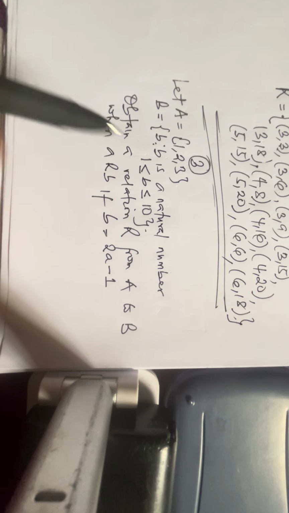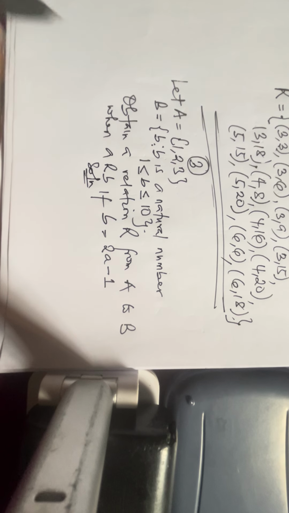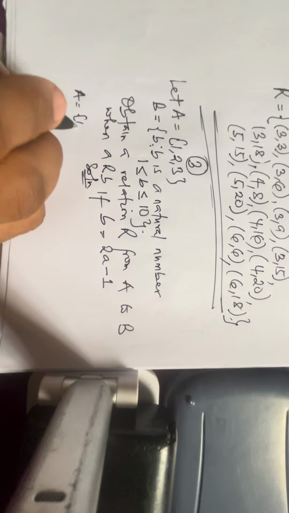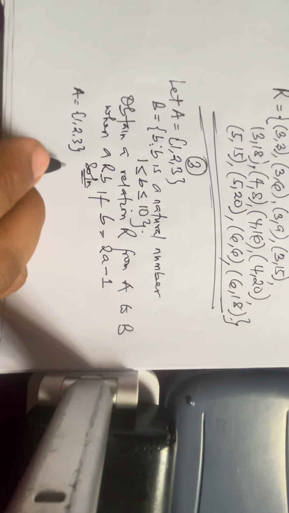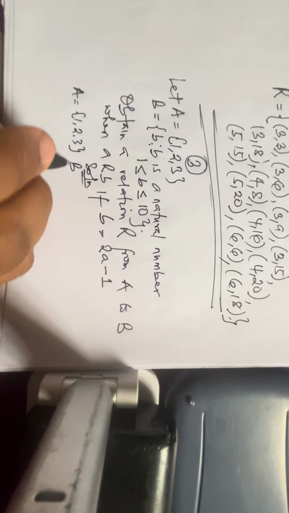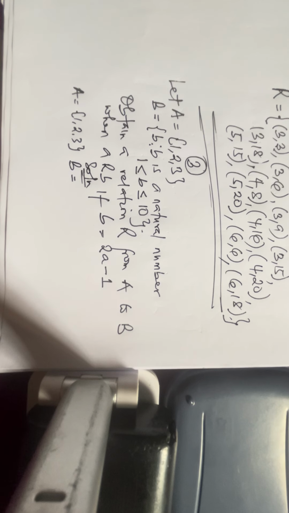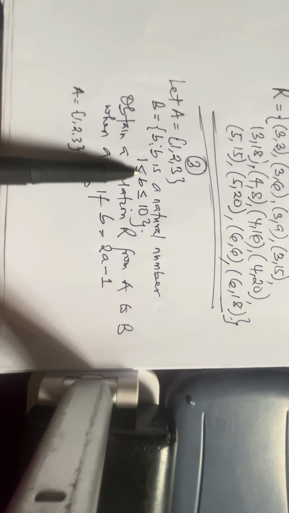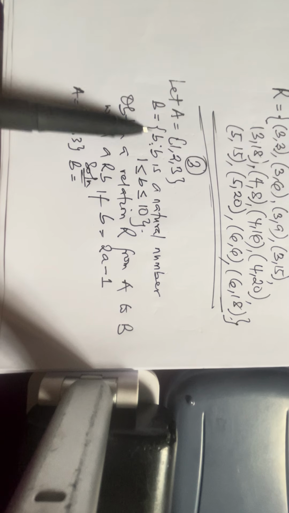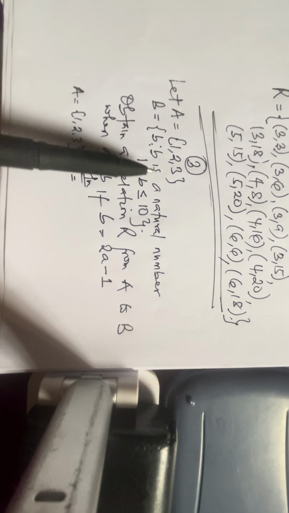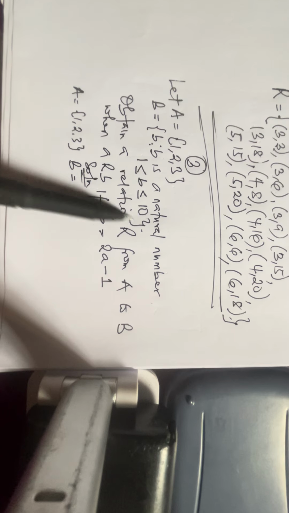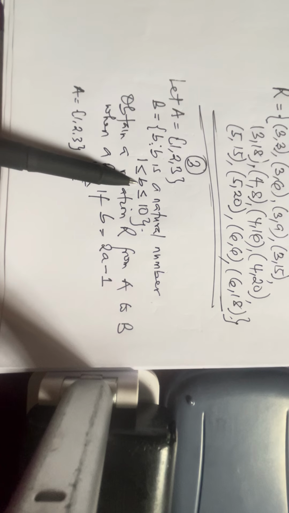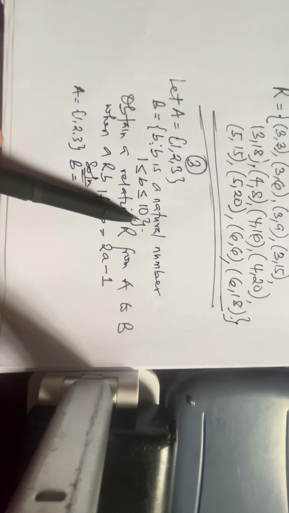Now, first of all, solution. First of all, you must take note of the fact that A is equal to 1, 2, and 3. Now we are not given set B, we have to find set B. They are not even giving us a rule for getting set B. We are saying that the elements of B must be natural numbers in this interval. And what is the interval? The interval is that B is between 1 and 10.